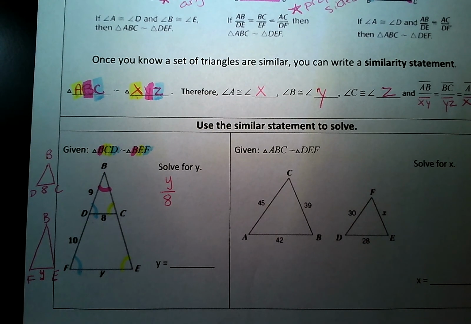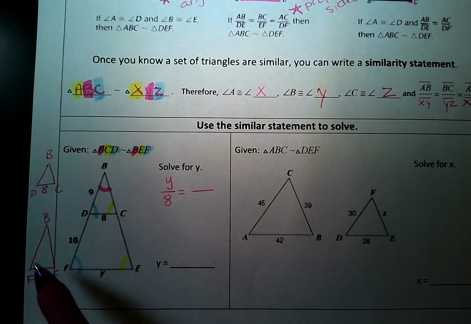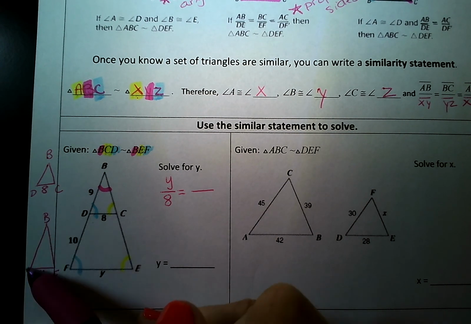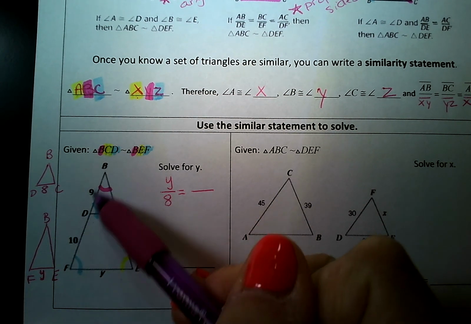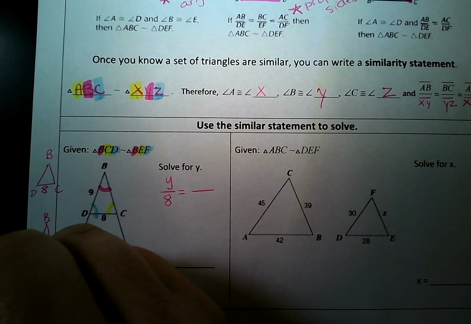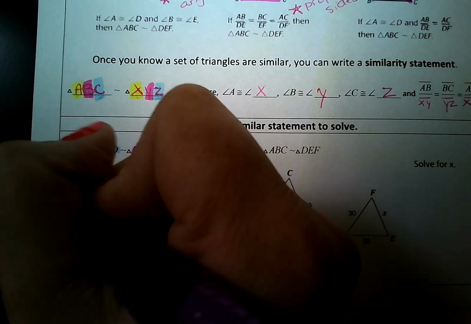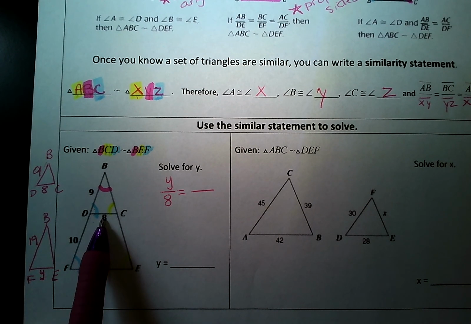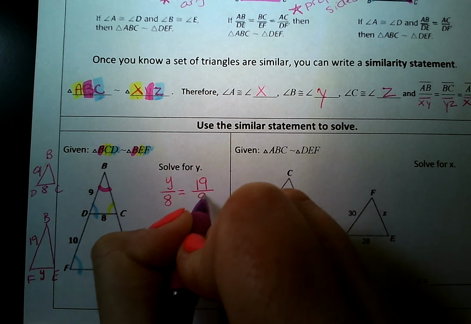So we can set it as a ratio pair. We have to find something else to set it equal to. Well, if I'm going triangle versus triangle over here, I need to know how long B to F is. B all the way to F would be 10 plus 9 for 19. And I need to know what B to D is, which is just 9. So when I set up my ratio, y versus 8, I can also use 19 versus 9.